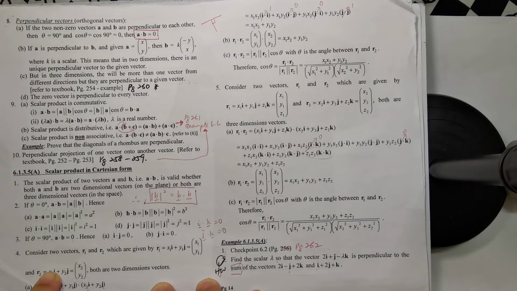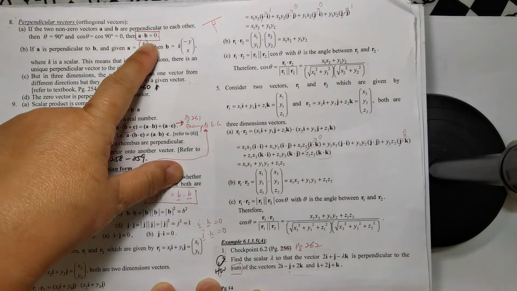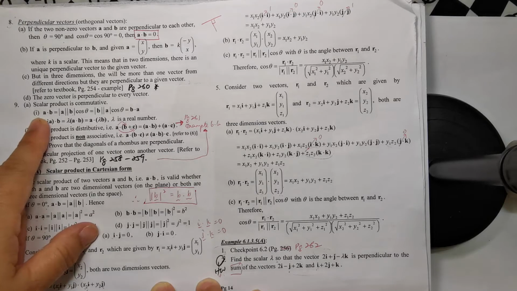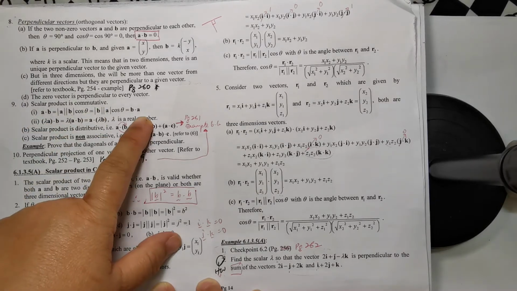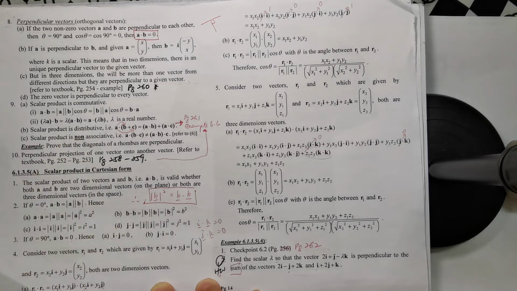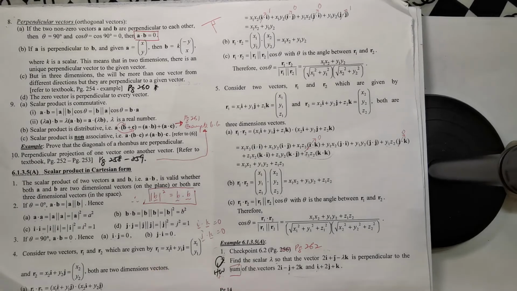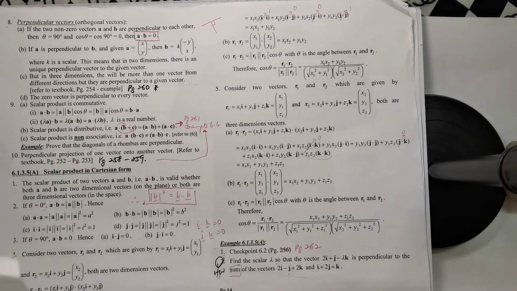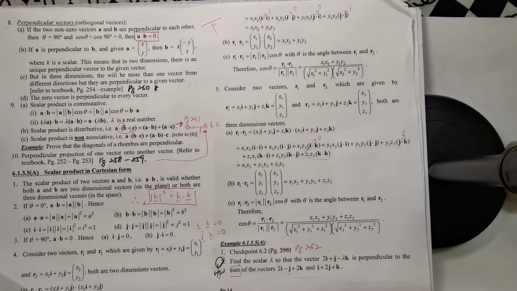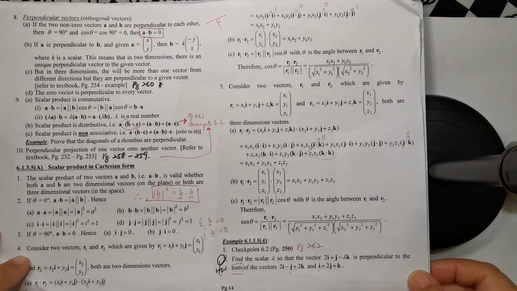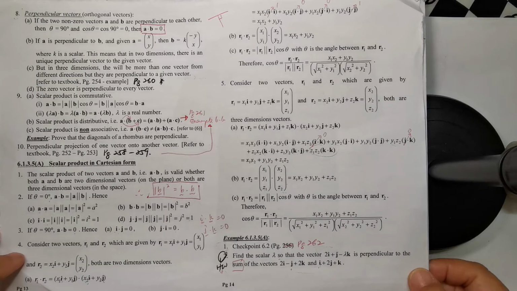In Cartesian form, if scalar product A dot B equals 0, then it's two perpendicular vectors. The scalar product is commutative, A dot B is the same as B dot A. It's distributive, but non-associative. And remember, if two vectors are parallel, then A dot B equals modulus A modulus B. The scalar product is actually a scalar. The answer should be a number, right?